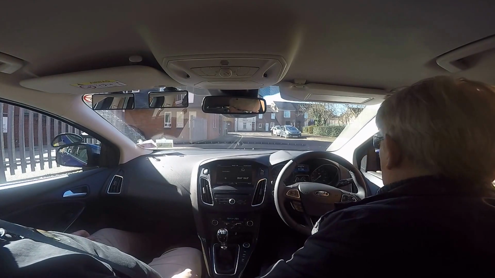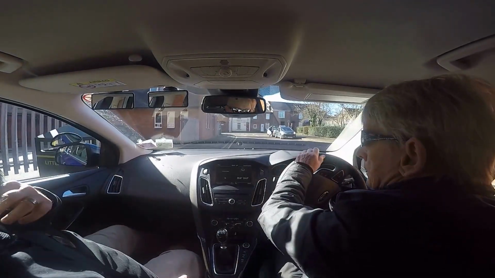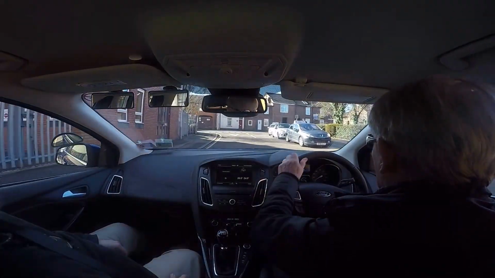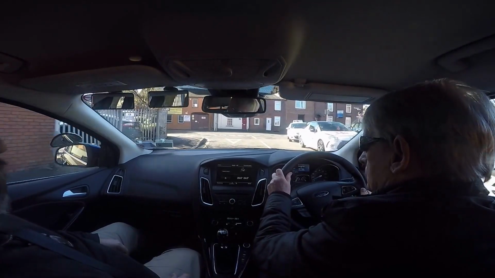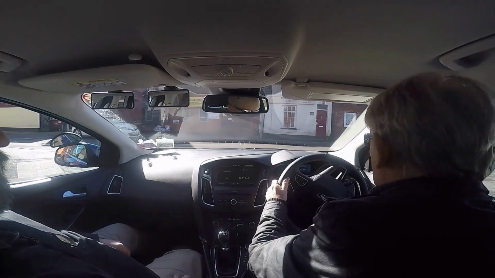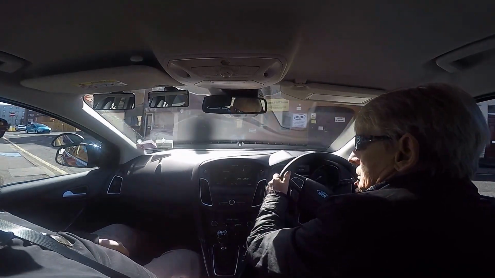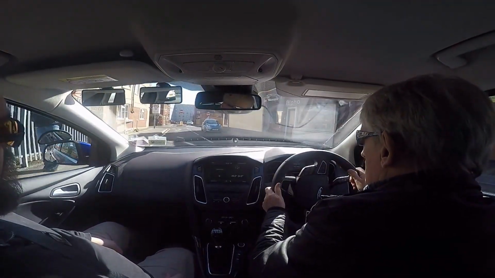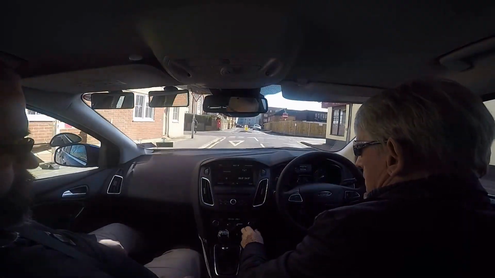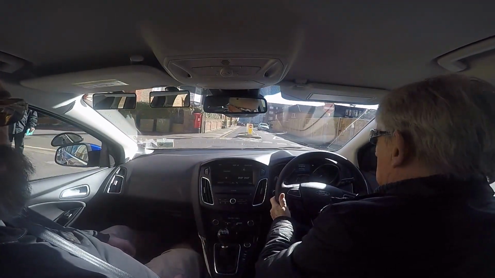End of the road left. And end of the road to the left, please, Tony. Turning right. And we're going to turn right. With your steering there, Tony, I just want you to stop there. So I've got control of the vehicle.